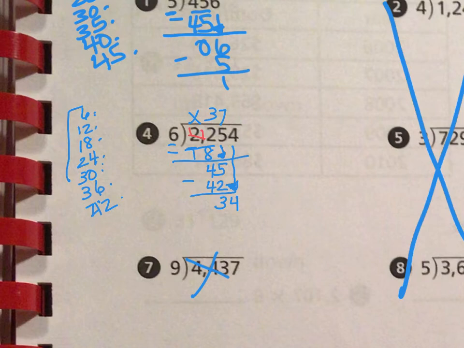So how many 6s are in 34? Well, I can see that 36 is too big, so I'm going to need to go with 30, which is 1, 2, 3, 4, 5 groups of 6. 5 groups of 6 is 30. And we're running out of room down here anyway, so it's a good thing I crossed that one out. 30, and then we subtract. And that will give us our remainder. Okay, 4 minus 0 is 4. Those are my leftovers. And my final answer was 375, remainder 4.